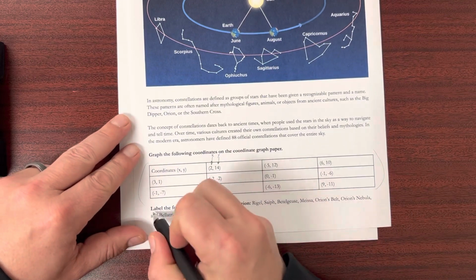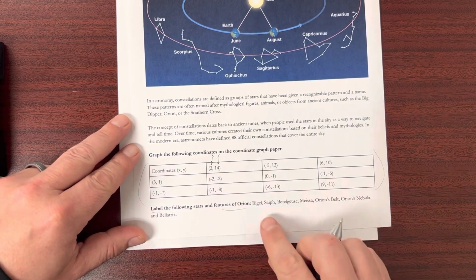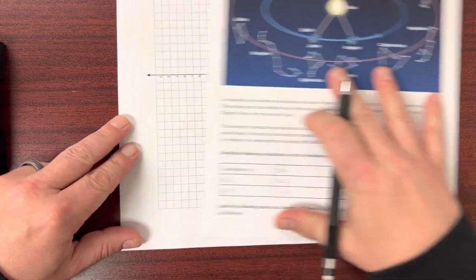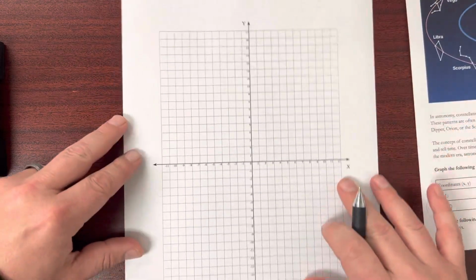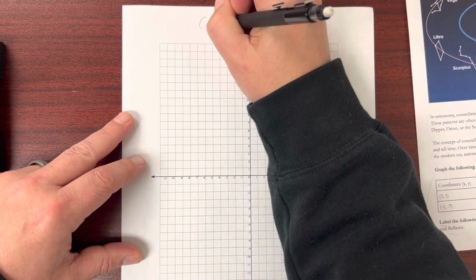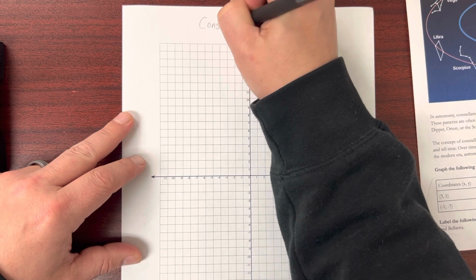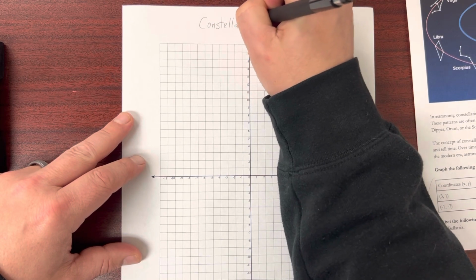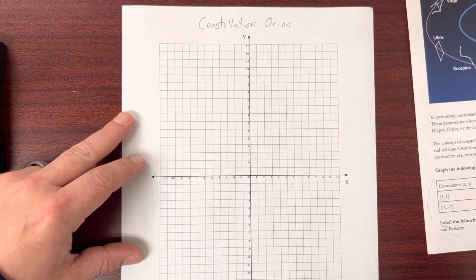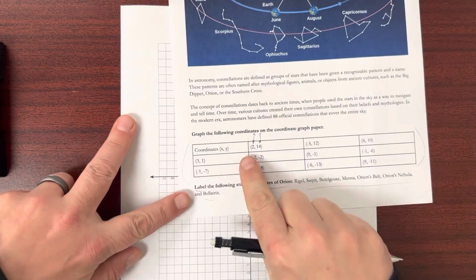And then we're going to label several of the features of Orion, all of these ones down here on our picture. So here's what that is going to look like. I'm going to start up at the top and give this a little title, Constellation Orion. And I'm just going to start graphing my coordinates.